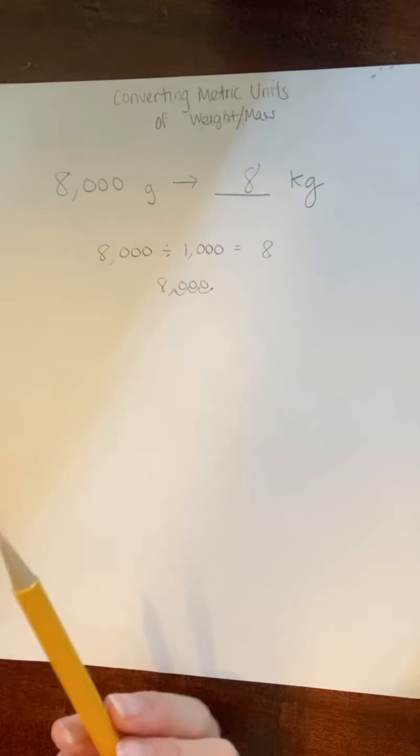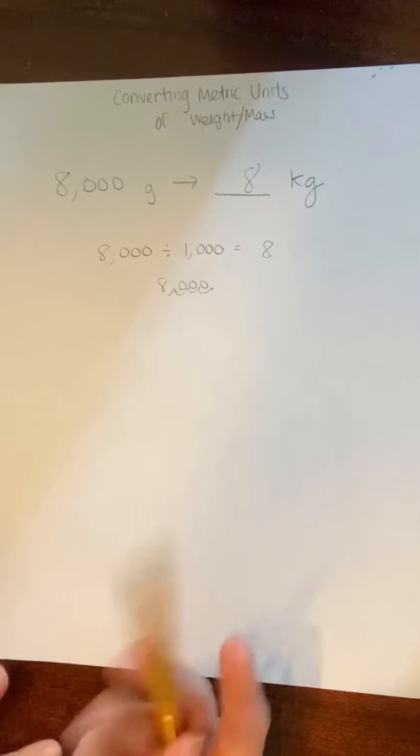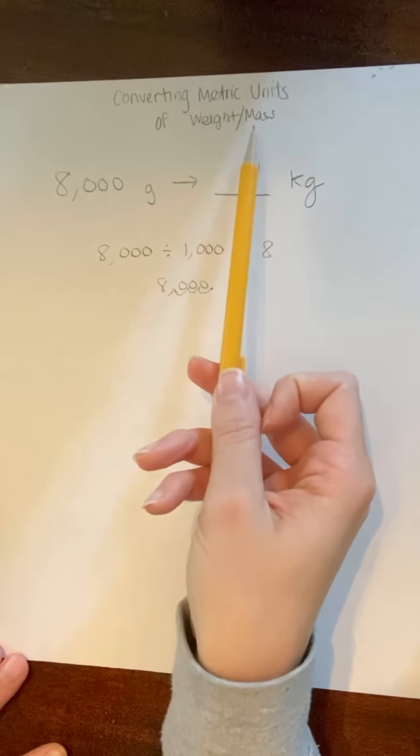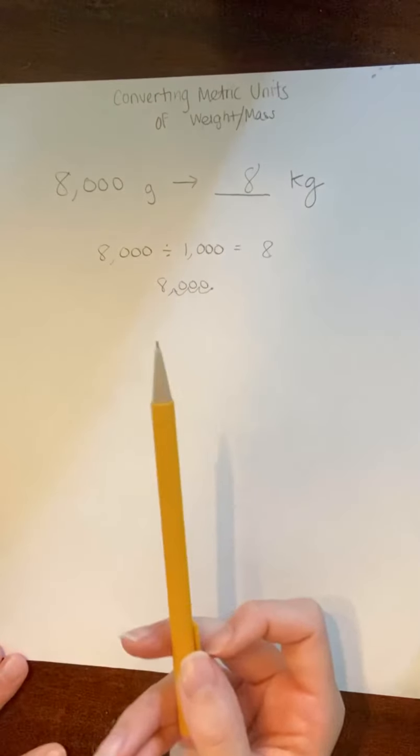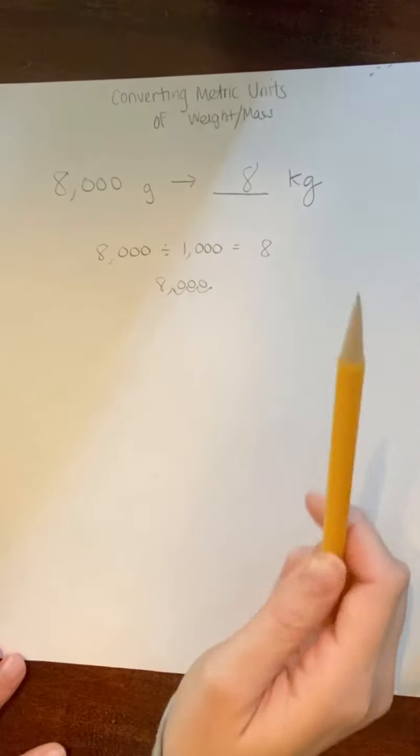So I'm gonna quickly review converting metric units since we did it last week. You did converting metric units of length and capacity. And this week you're gonna do metric units of weight and mass. It really isn't any different. The only difference is the units that you're measuring in.